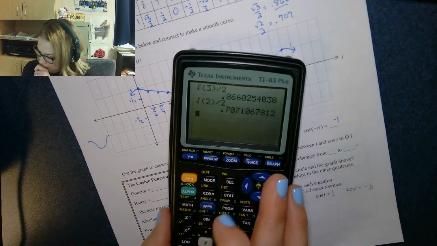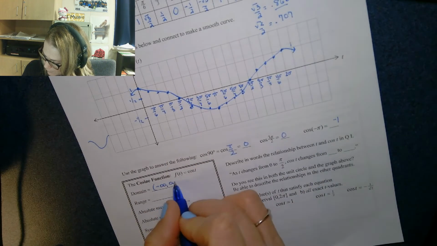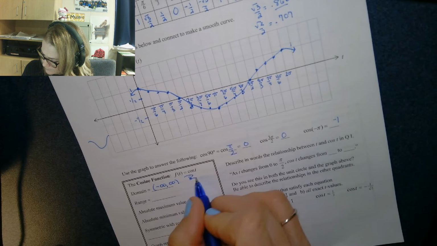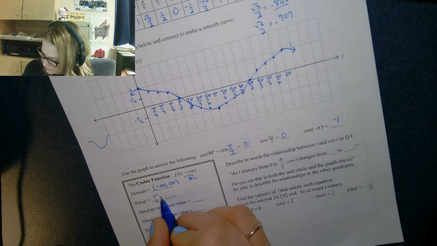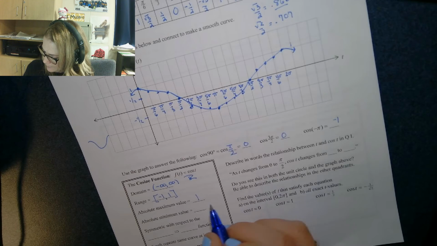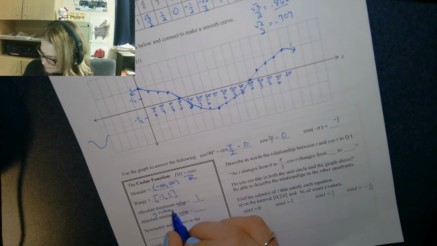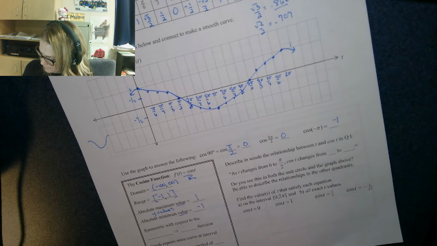Okay. So let's answer some questions. Your domain, all reals. Range, the lowest it goes is -1, the highest it goes is 1. So the abs max is 1, okay? The max value is always your y value. Y values right here. And minimum is -1.